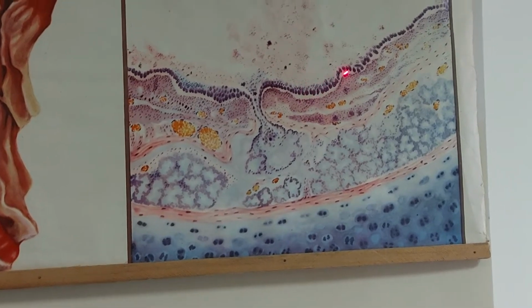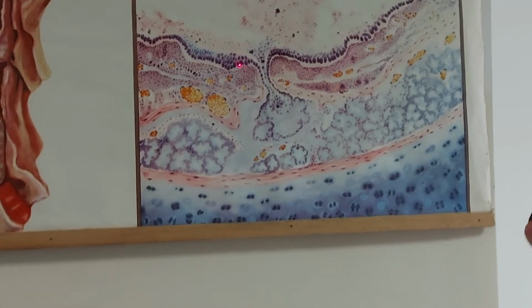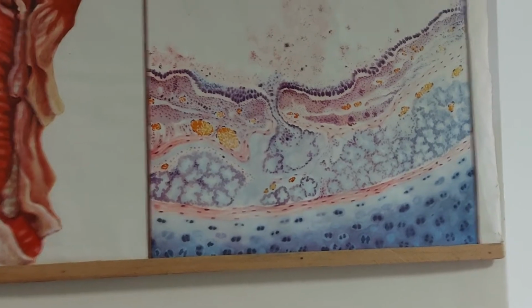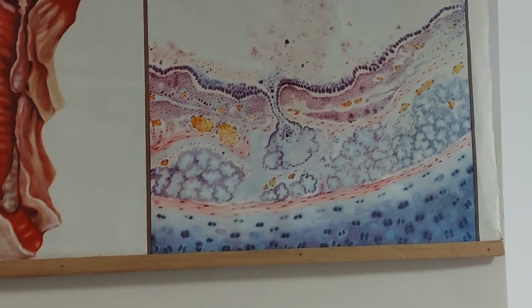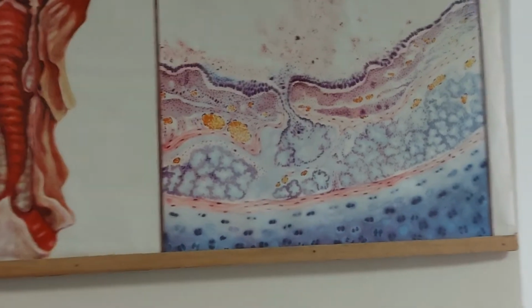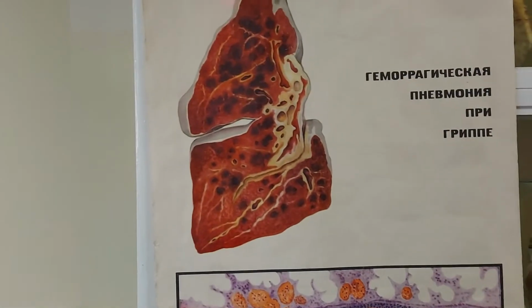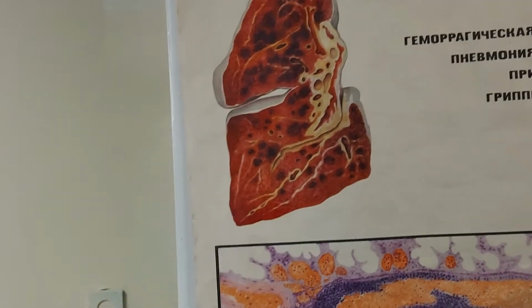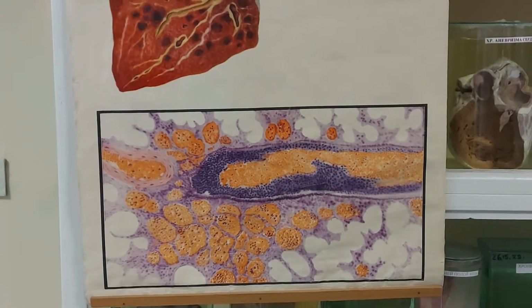In your situation, you see damage, injury, and proliferation. Proliferation, you see for example a lot of cells in one part. Proliferation, injury, and tracheitis. If you say about this, for example, you see lungs again. For severe forms of influenza, you see damage of the lung especially, and you see pneumonia.